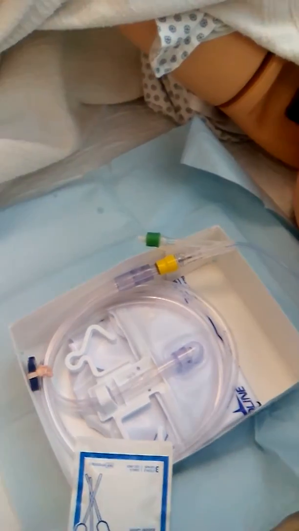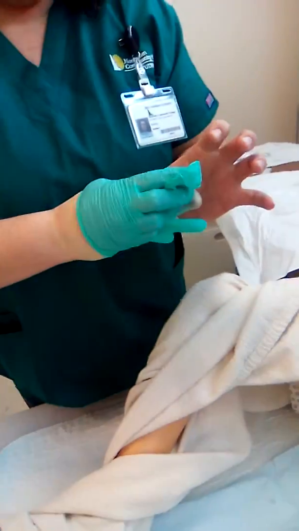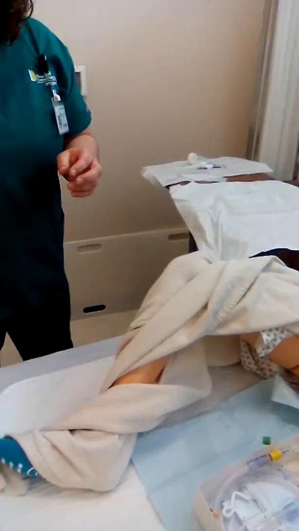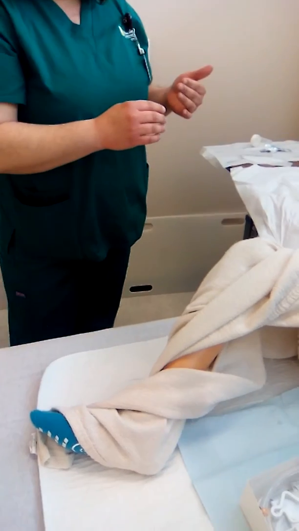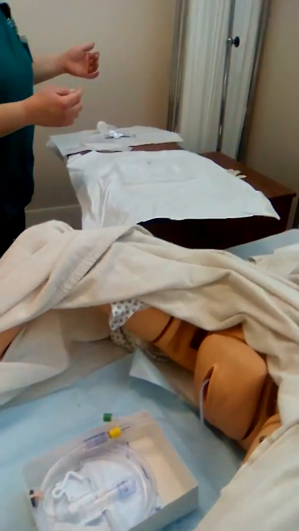Then I would remove my sterile gloves. Perform hand hygiene. Reapply gloves.